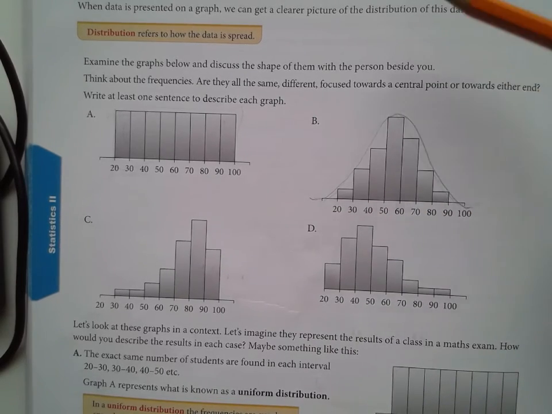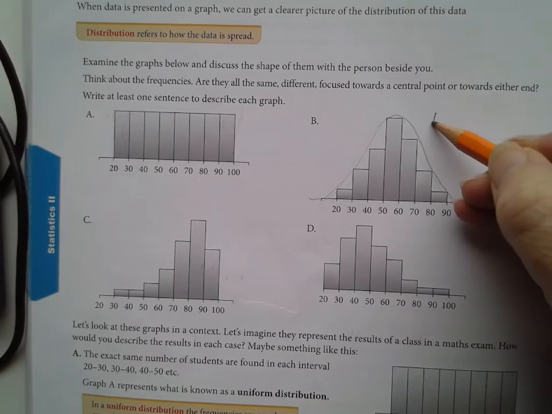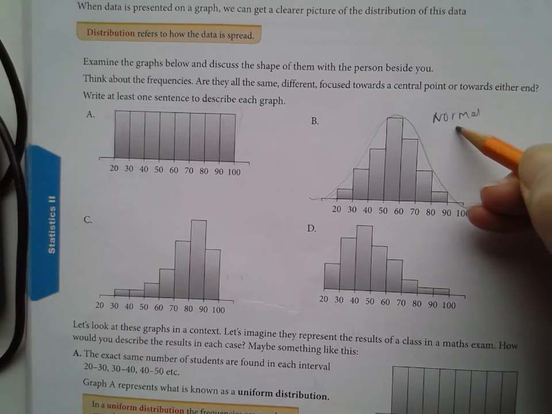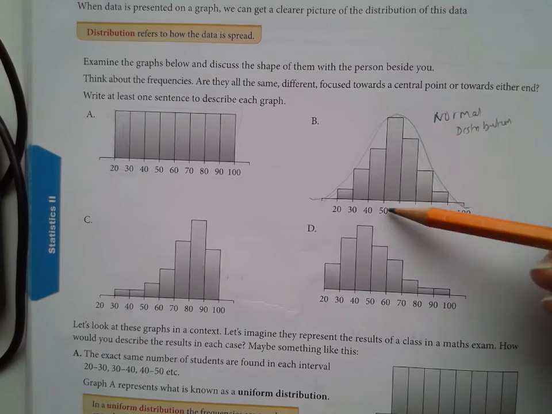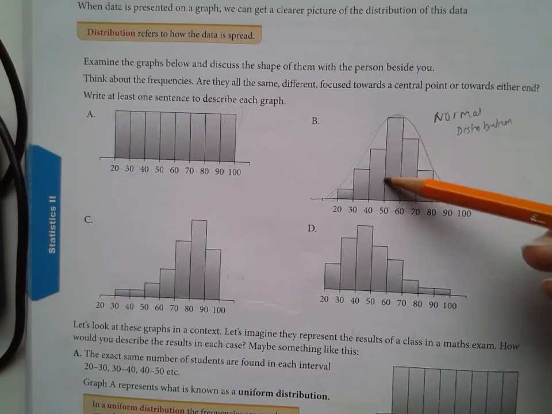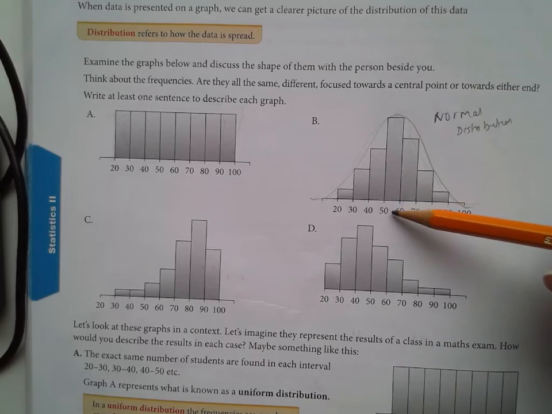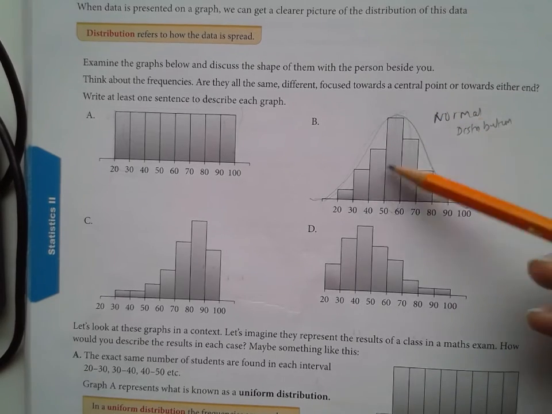It's called a normal distribution, if you've heard of that. What it shows us is that most people got around the middle value, which is also the mode, which is also the median, and which is also the mean. That's a normal distribution.